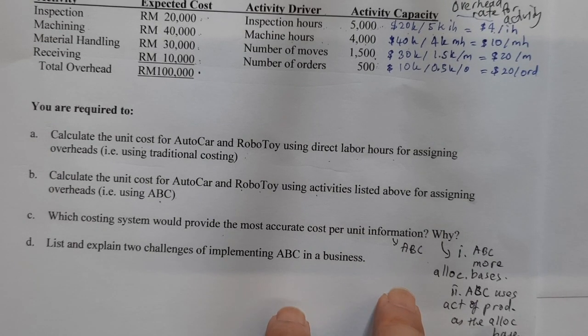ABC is more accurate because it uses activity of production as the allocation basis.